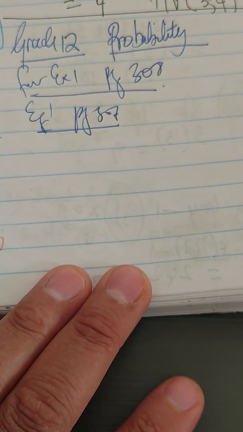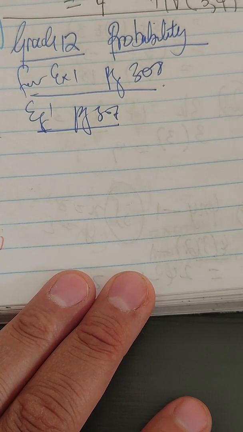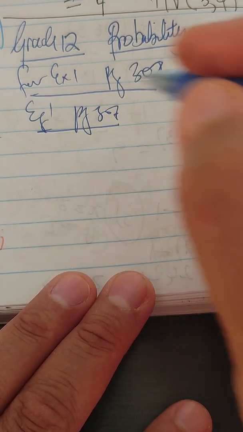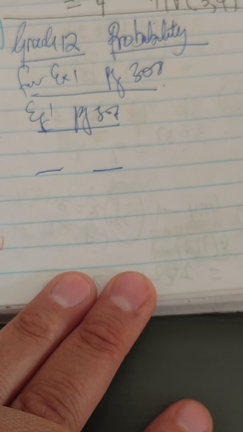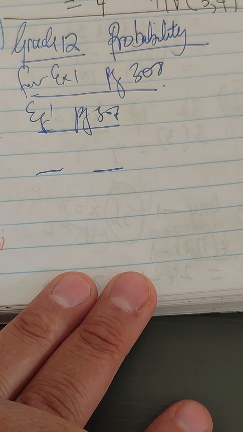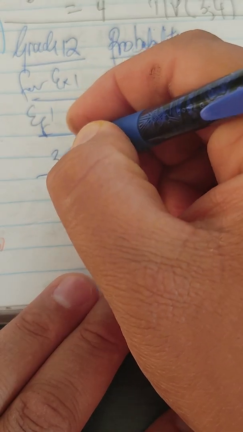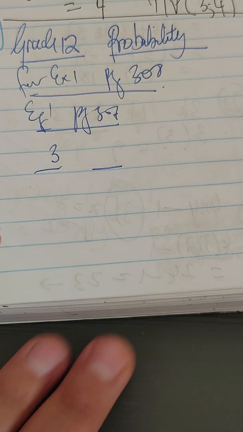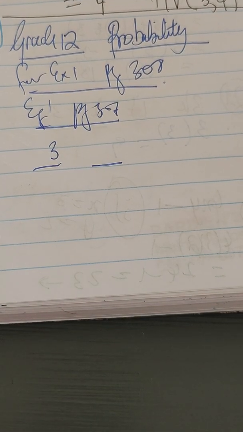So in example 1, we are told a meal can be made up as follows: choice 1 and choice 2. Choice 1 is meat, fish, or chicken. So how many outcomes are there? There's basically 3. Choice 2 is mashed potato, chips, baked potato, rice, or vegetables. So it's one of those 5 items.